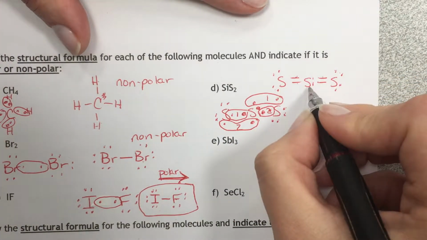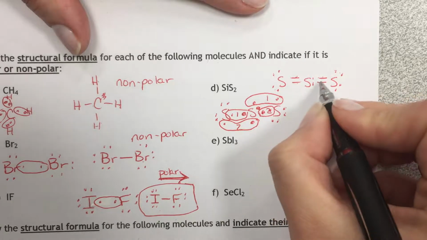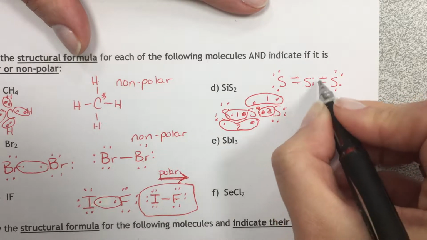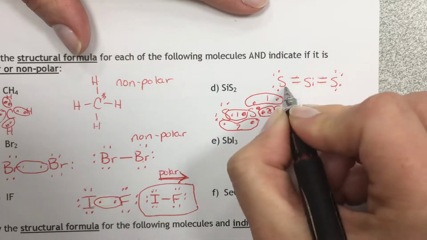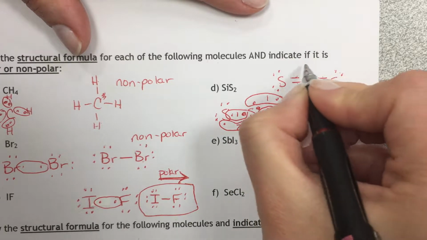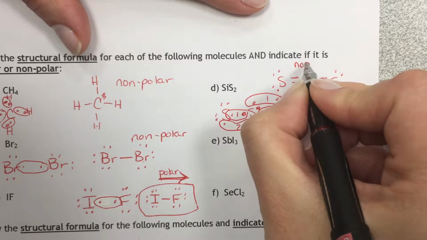So this is silicon. There's no lone pairs of electrons on the central atom, and each of the atoms connected to the central atom is the same. So we're going to consider this nonpolar.